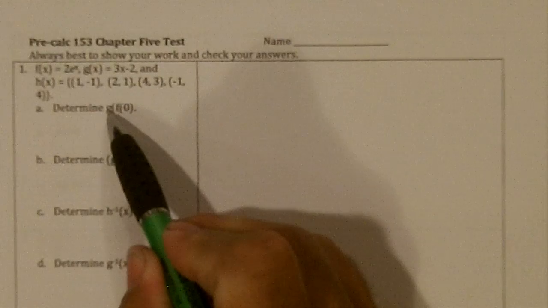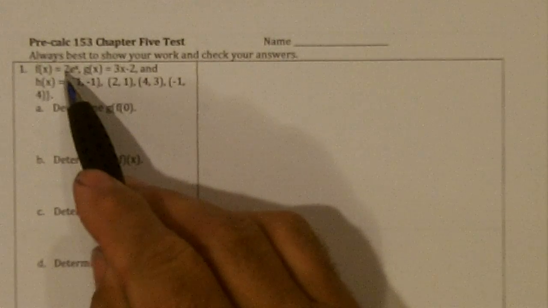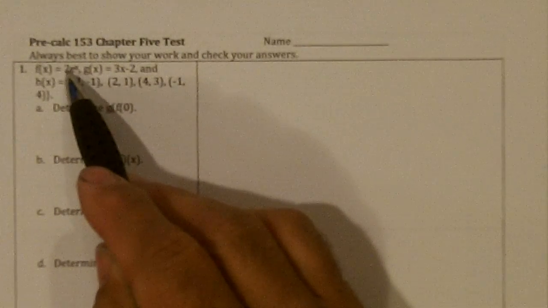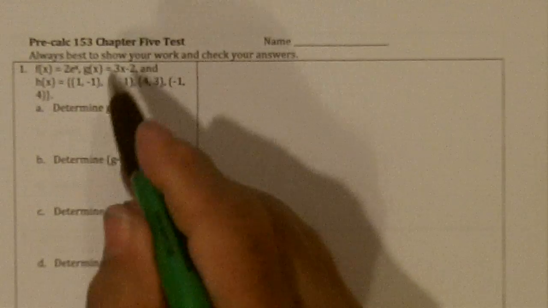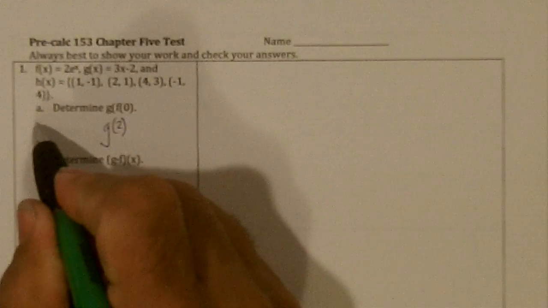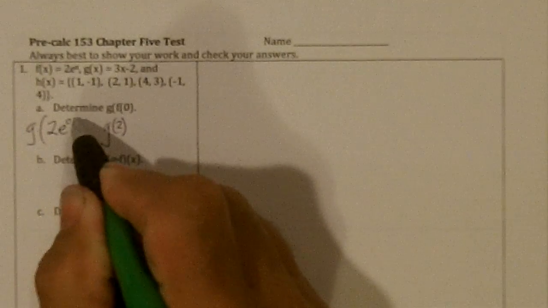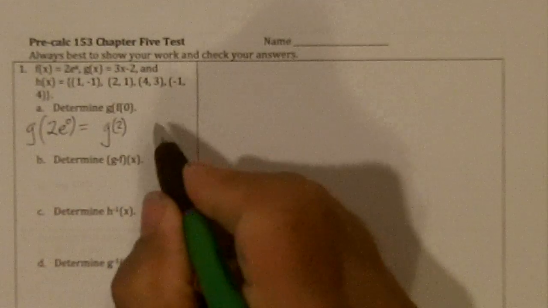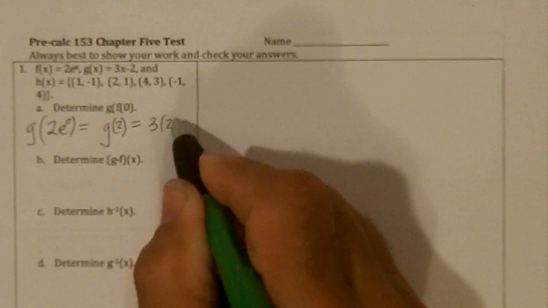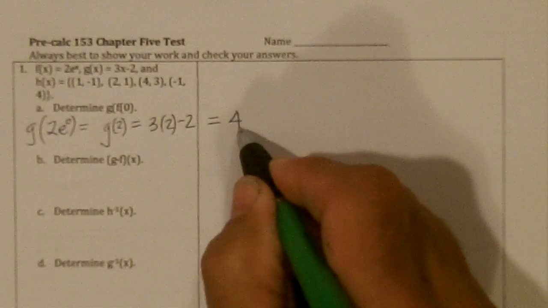First one said g of f of 0. So you put 0 into f. So that would be 2e to the 0. E to the 0 is 1 times 2 is 2. So this becomes g of 2. And g of 2, if you put 2 into there, is 3 times 2 minus 2. 6 minus 2 is 4.